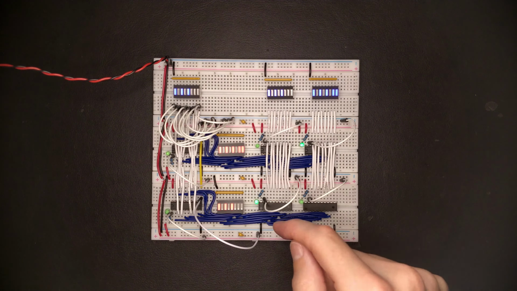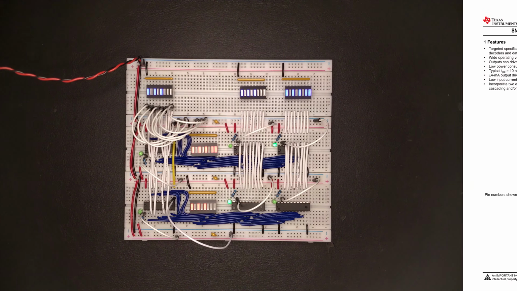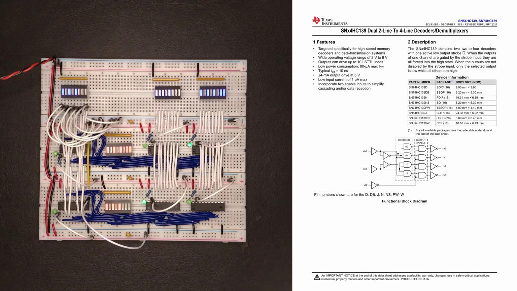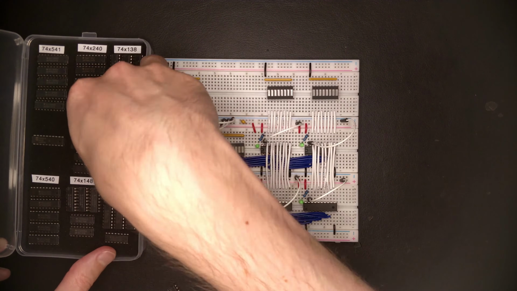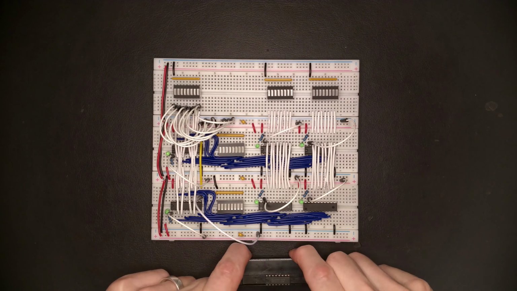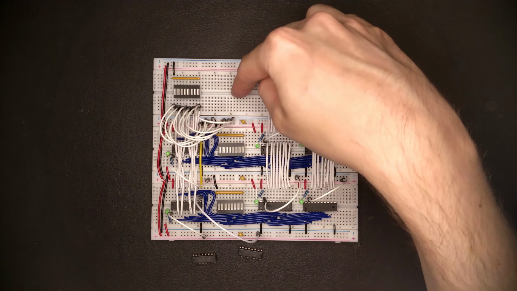To implement this address decoding and pick which of the registers gets to do something, we can use a chip like the 74HC139, which takes a binary value and then produces a range of individual strobe signals with the guarantee that only one of them is ever going to be enabled. So let's do that. And there's some convenient space up here where we can put these chips.